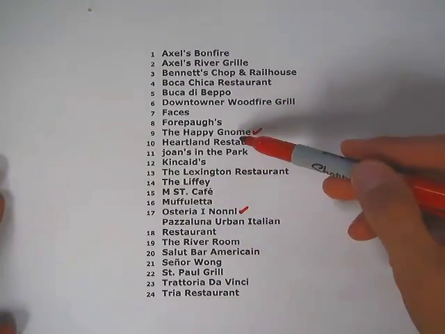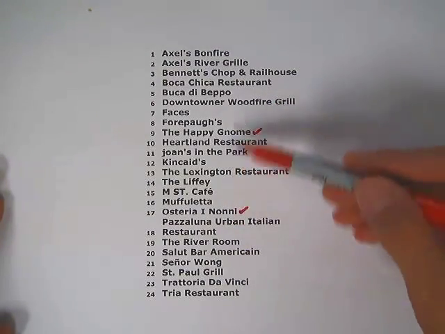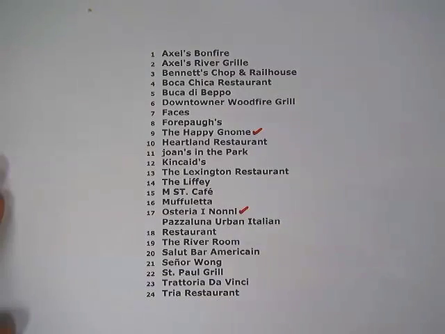So my wife and I would consider these two restaurants and then decide which one we'd want to go to more. I think I'd preferably like to go to the Happy Gnome. It's a pretty good restaurant.